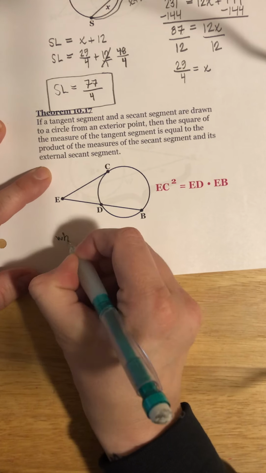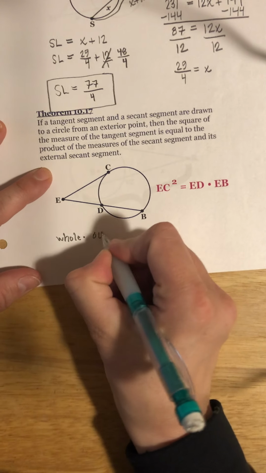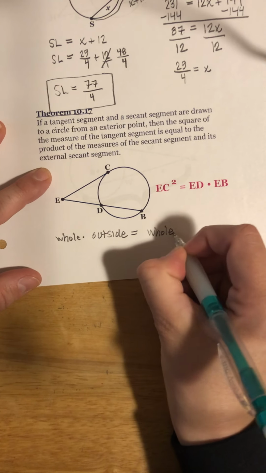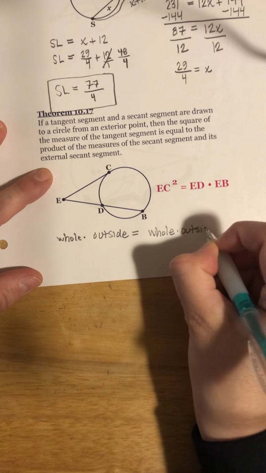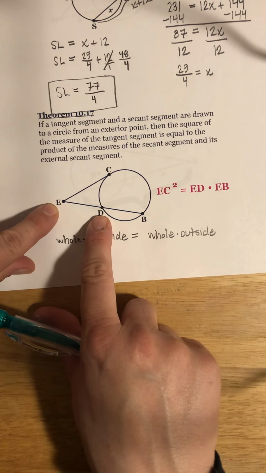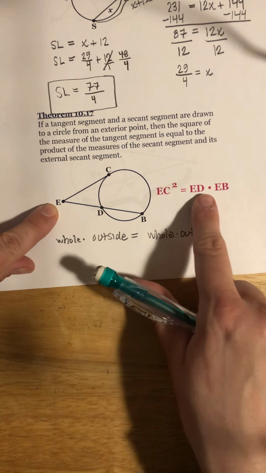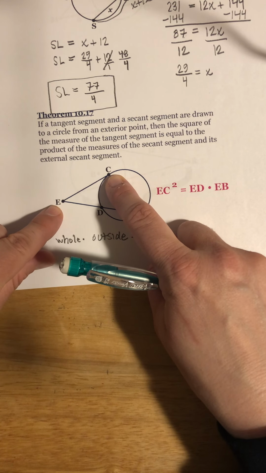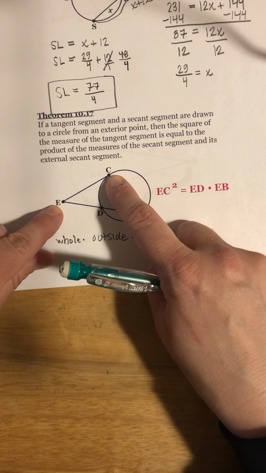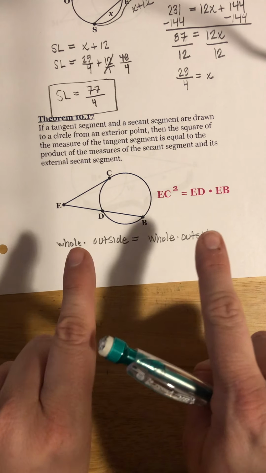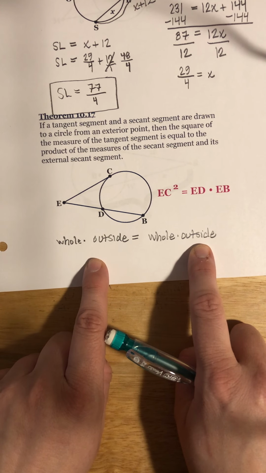Well, let's talk about that real quick. So a minute ago we did whole times outside equals whole times outside. All right, well, here you have the whole, that's EB, and then outside, that's ED. Okay, lining up, great. Whole times outside, got it. Look at the other one, EC. What is it? Well, it is definitely the outside piece. It's also the whole piece. So this same theorem works for this problem too.